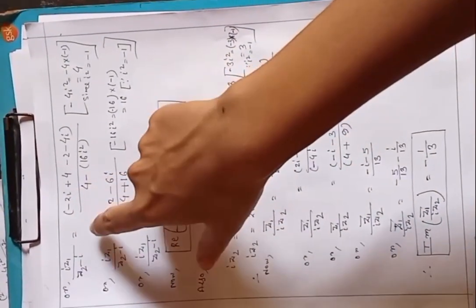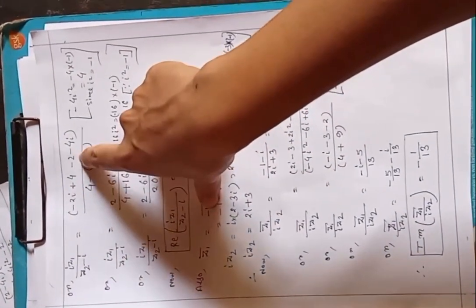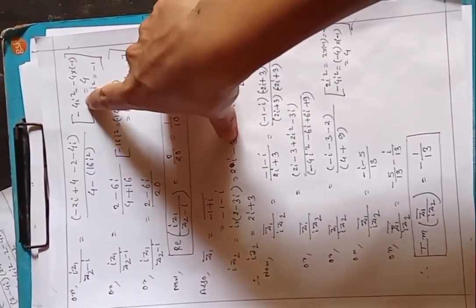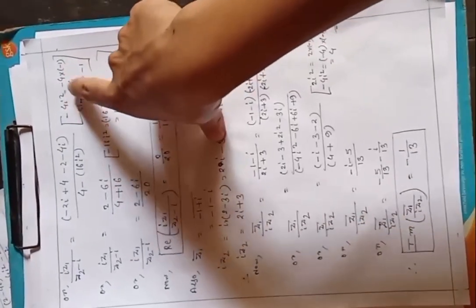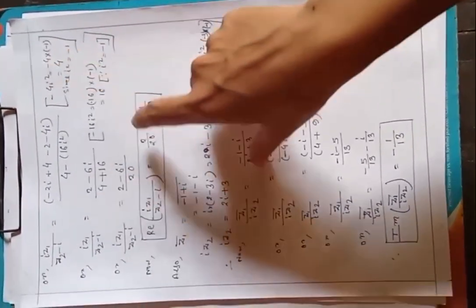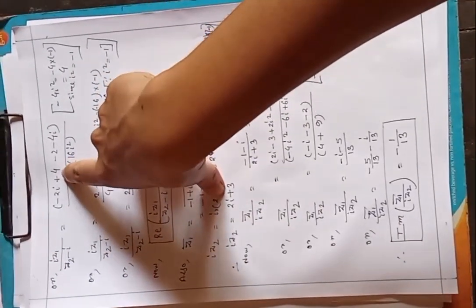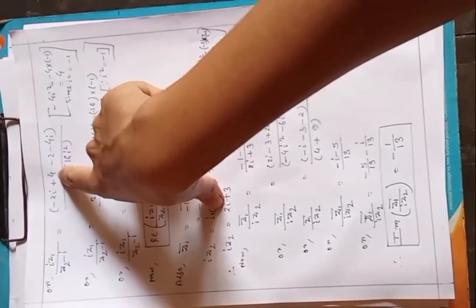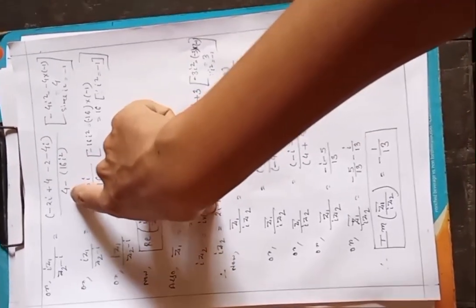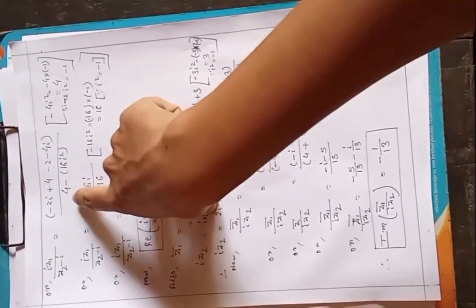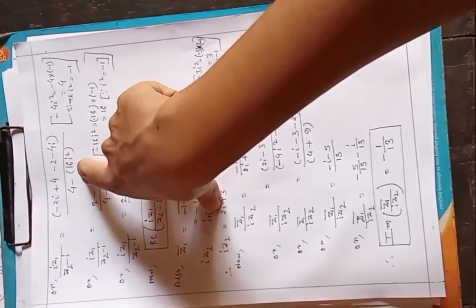Now, further we can simplify this iZ1 by Z2 minus i as minus 2i plus 4 minus 2 minus 4i, because minus 4i square equal to minus 4 multiplied by minus 1, and minus 4 on multiplication with minus 1 gives us 4. So since i square equal to minus 1, minus 2i plus 4, because 4i square with minus sign is plus 4, minus 2 minus 4i in the numerator, and in the denominator 4 minus 16i square, because whole square of 2 gives us 4 and whole square of 4i gives us 16i square.